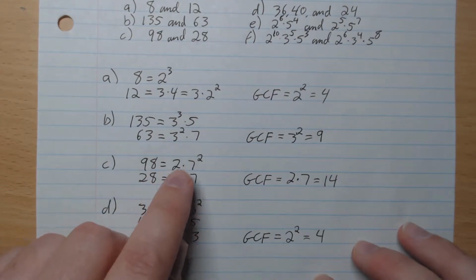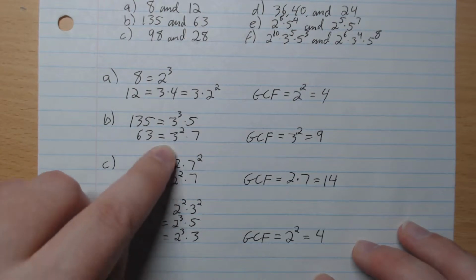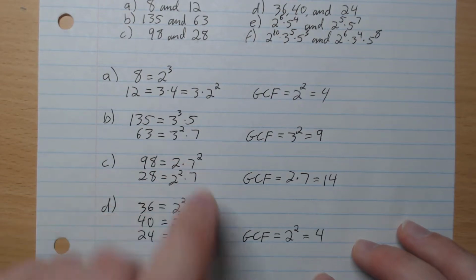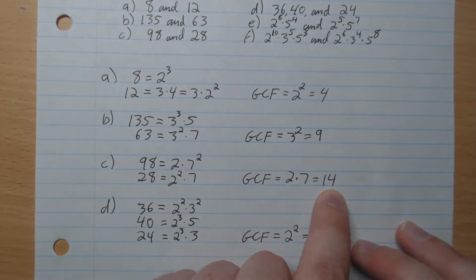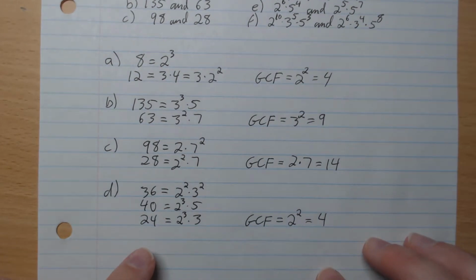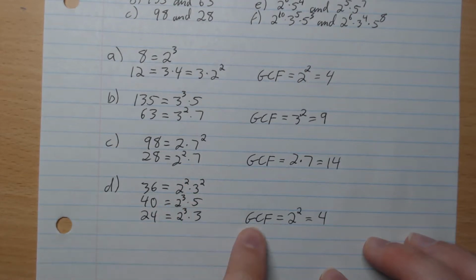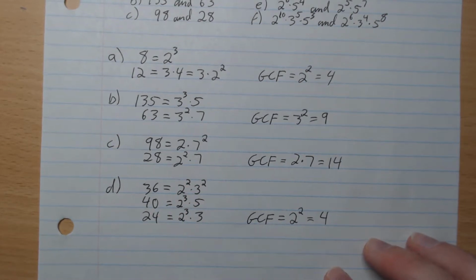C, 98, 2 times 7 squared. 28, 2 squared times 7. So 2 is in common and 7 is in common. So GCF is 14. D, we notice that 36, 40, and 24, we write that as product of primes. 2 squared is in common, and nothing else. So GCF 2 squared equals 4, like that.